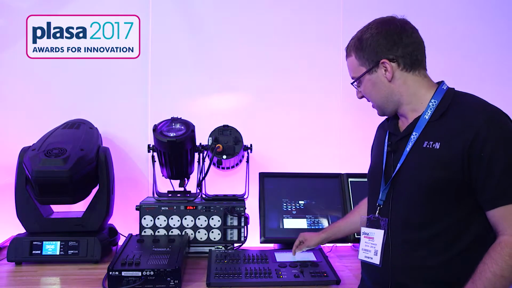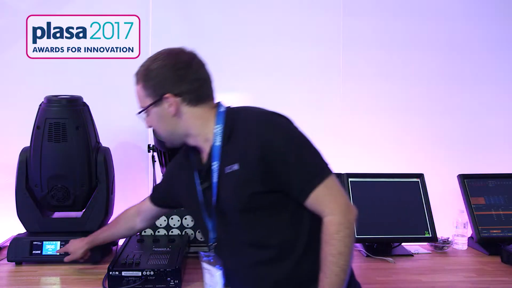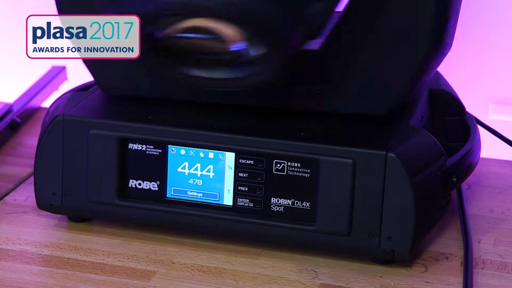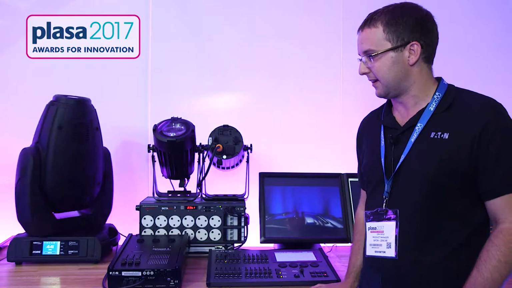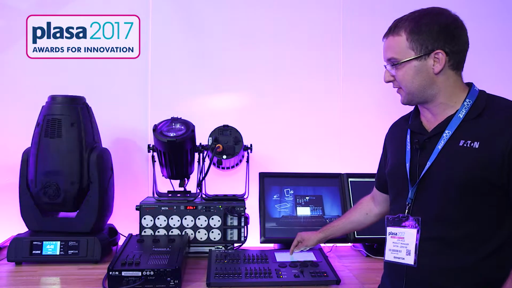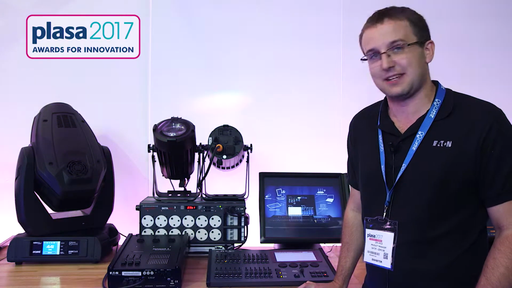So, for example, I've got control of this moving light here, nothing odd about that. If we go and change the DMX address, this is a problem that might happen that would stop your lighting rig from working. But we instantly detect that problem and I've still got control of that moving light, even though we've got a completely different DMX address.